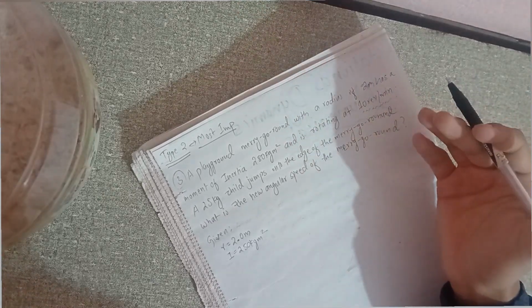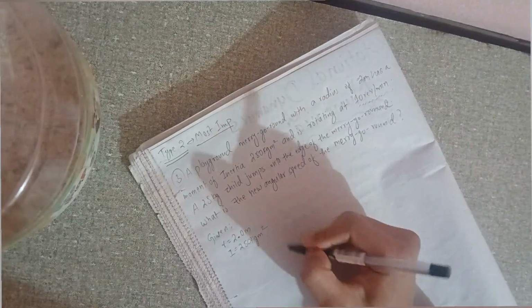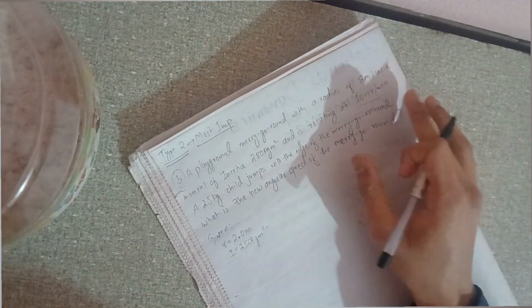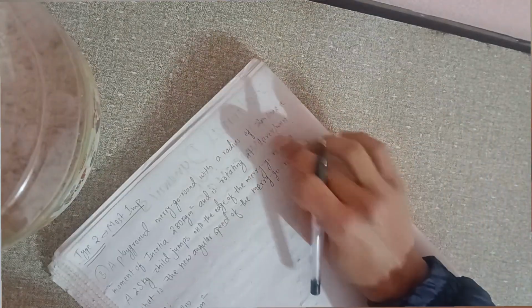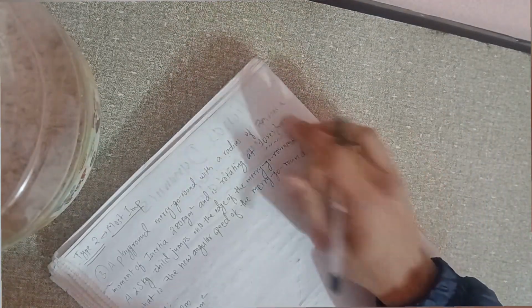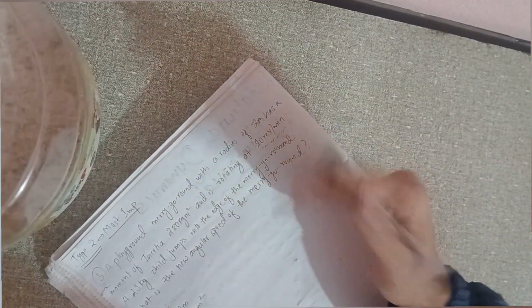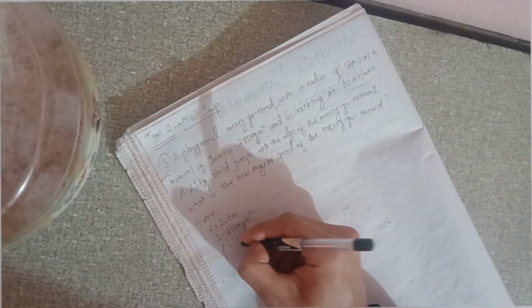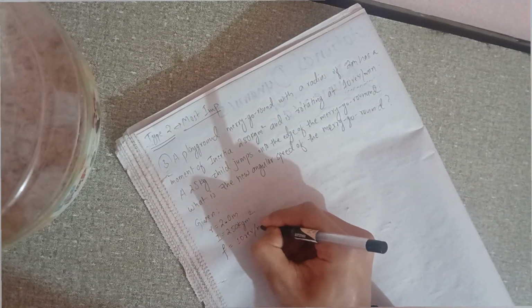Revolution per minute, that is rev per minute. What is this? This is the unit of frequency. You need to know that revolutions per minute is frequency, it is not angular speed. So frequency is equal to 10 rev per minute.